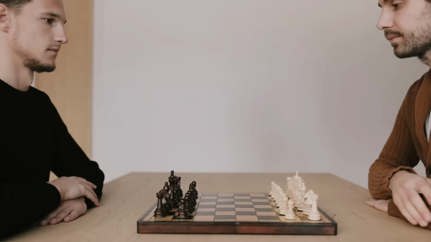Step number 1, quality over quantity. First, you've obviously got to play some games. Now you can play against the computer, you can play online or over the board. But the important thing is to play longer games. Bullet chess does not help much, especially when you're starting off. Slower time controls of 10 minutes and above allow you the time to think, therefore they are great for playing and learning. So focus on quality over quantity.